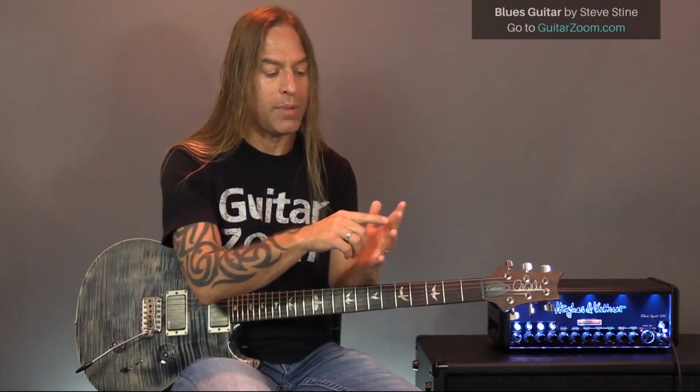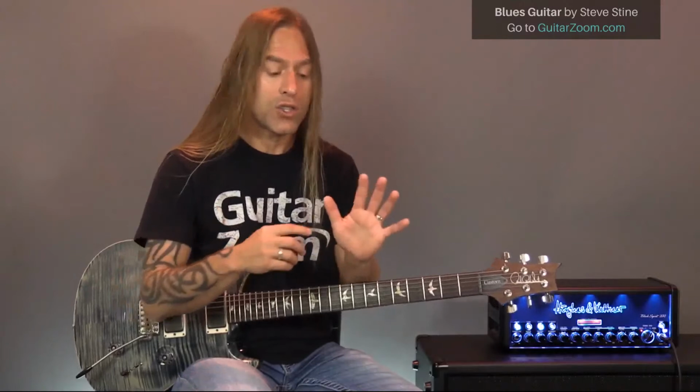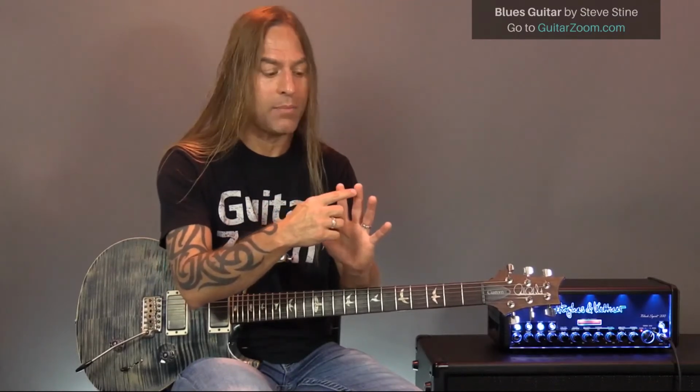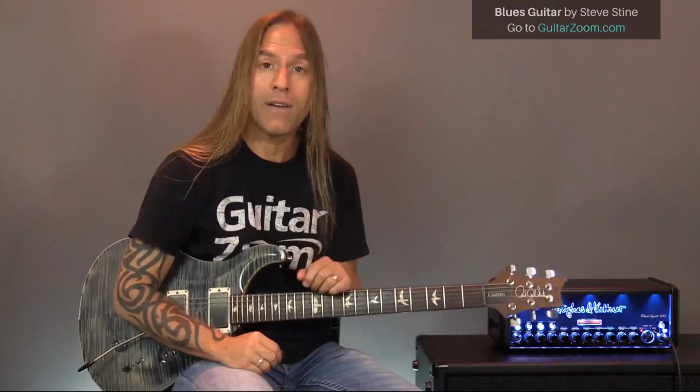G, A, B, C. Okay? In music, we have the notes A, B, C, D, E, F, and G. There's no H. So as we count up, we're going from G, then we go to A, because that would be the next note. There's no H. So we start all over, A, B, C. So the C chord would be your 4 chord, and then the D chord would be your 5 chord.